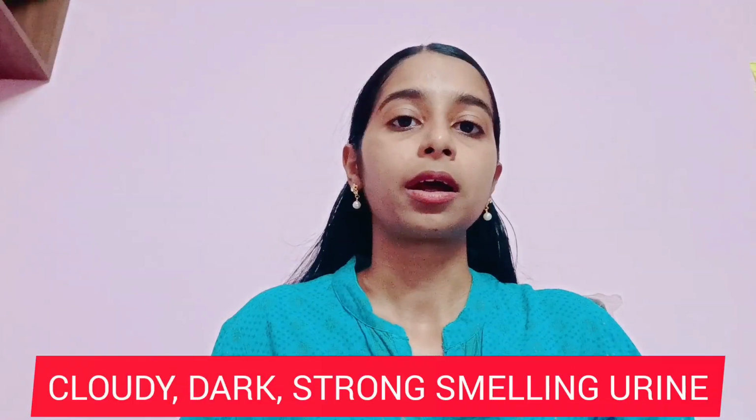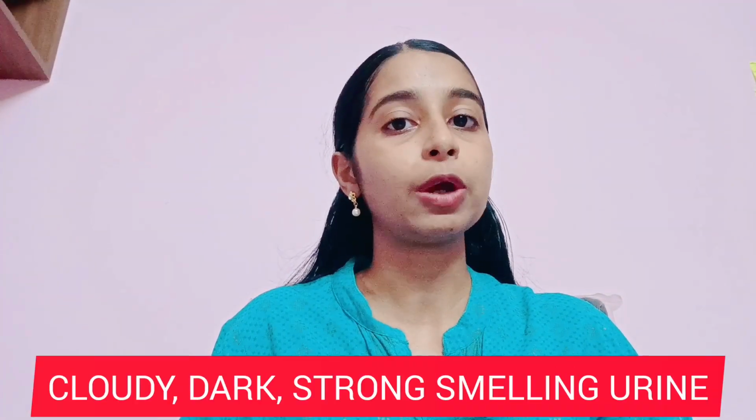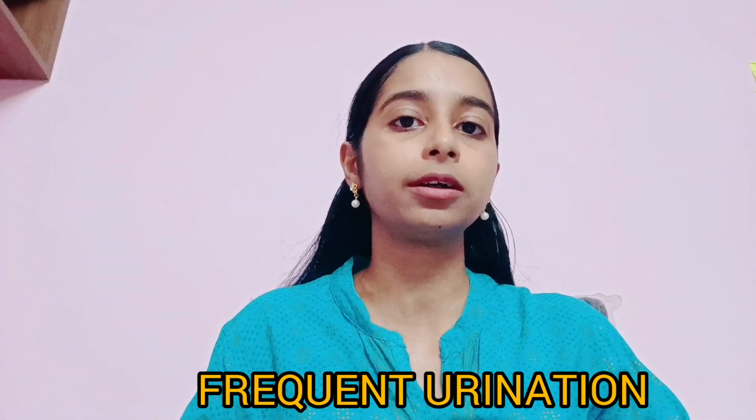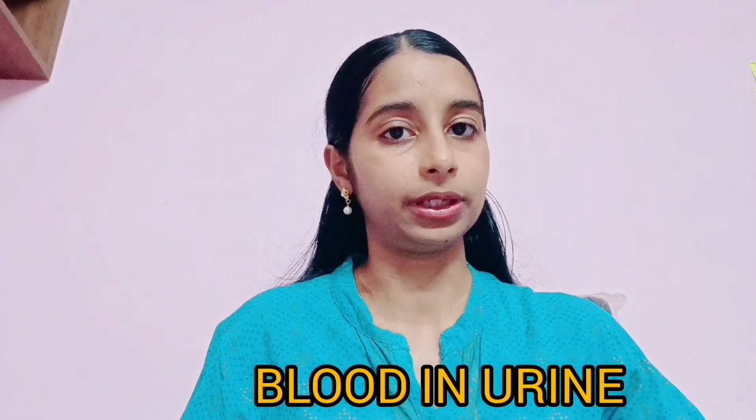Third one is cloudy, dark or very offensive urine. Fourth one is frequent urination or frequent urge to pass urine. Fifth one is pain or pressure in the lower abdomen or in the pelvic area. And sixth one is blood in the urine.